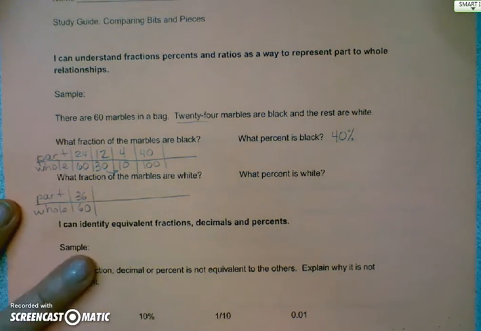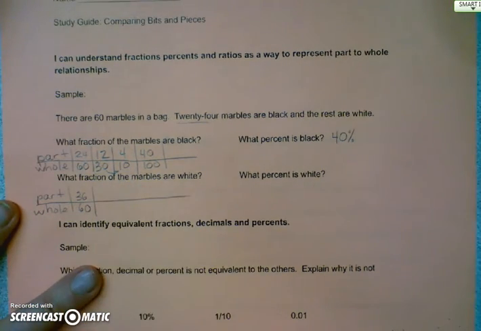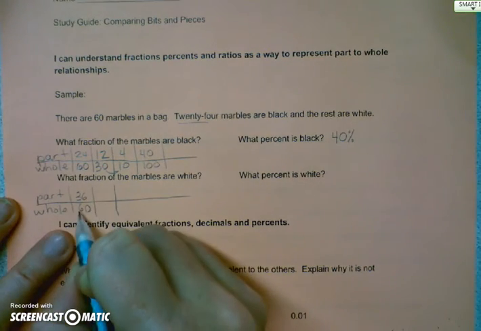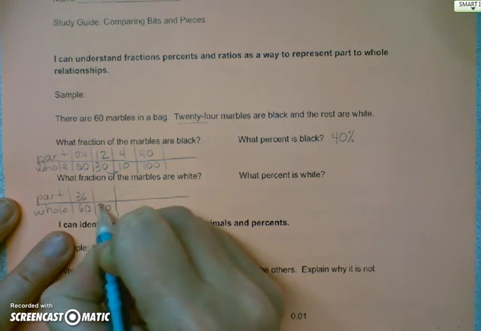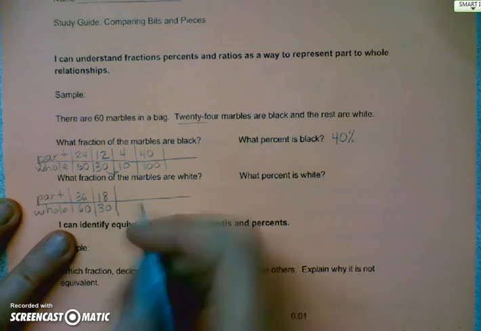And again, I'm going to scale down. I'm going to follow the same steps that I did with the black marbles. I'm going to cut the fraction in half first. If I know that 36 out of 60, I know that I can cut that in half, and I know that that is 18 out of 30.